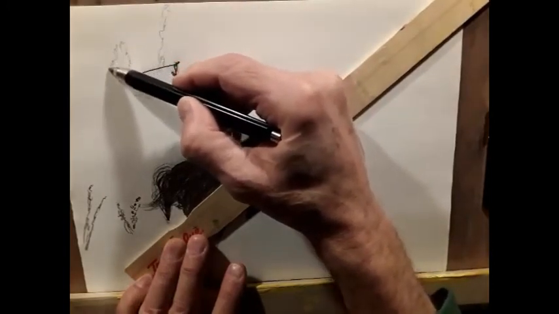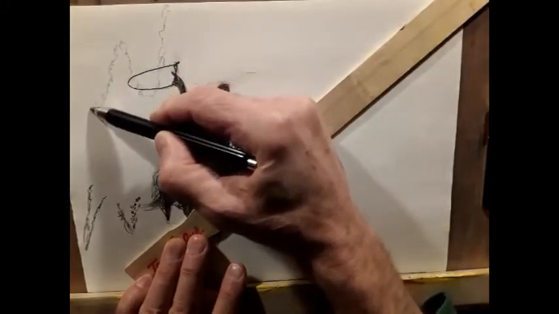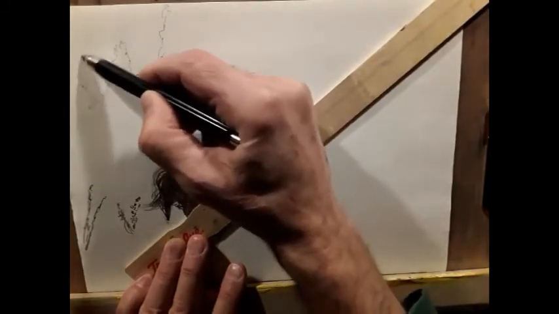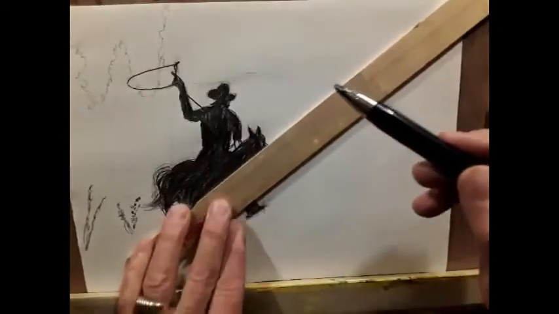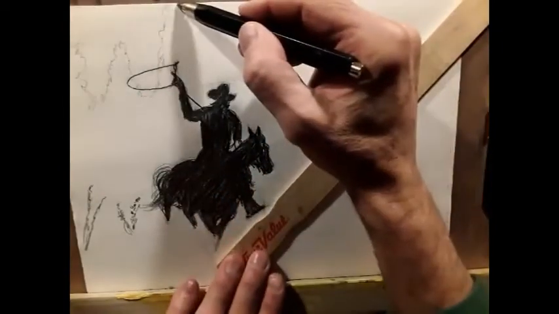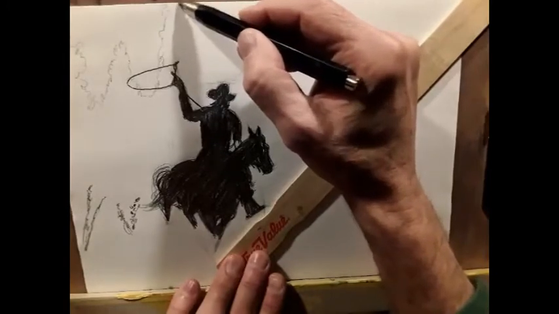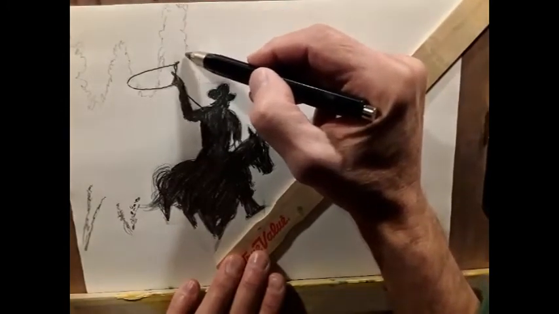I can do it hurriedly. It's not going to matter that much. I like to improvise and come up with my own shapes sometimes. It's fun. That's why I like art. There's a lot of freedom in it.